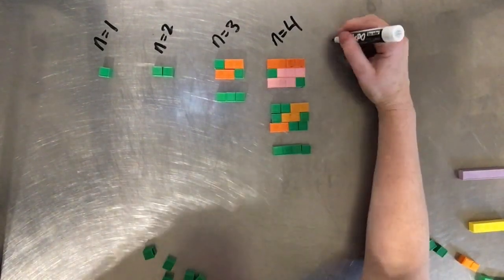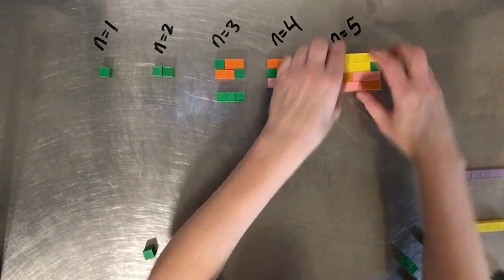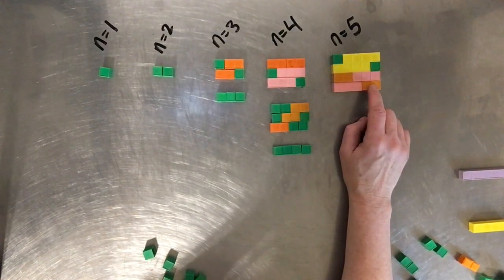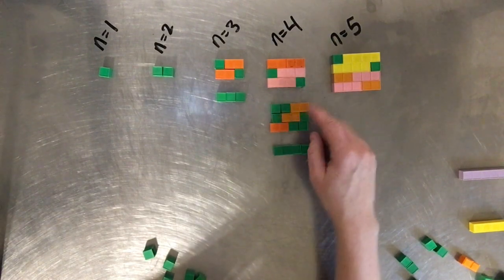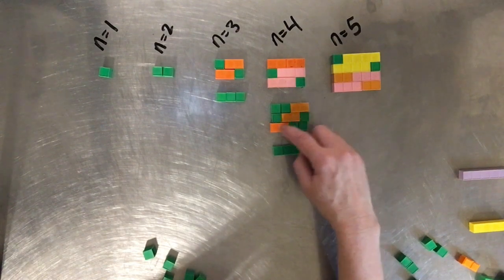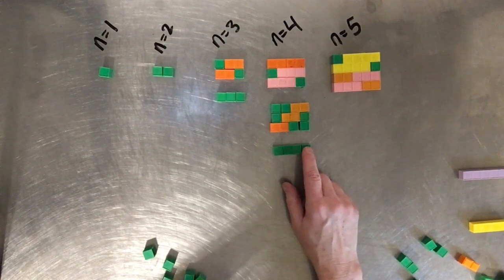Okay, and then n equals 5. Let's start off with our 2 groups. So 1 plus 4, 4 plus 1, 2 plus 3, 3 plus 2. Over here it's 2 plus 2, 1 plus 3, 3 plus 1. Down here there's 3 groups, so 1 plus 1 plus 2, 1 plus 2 plus 1, 2 plus 1 plus 1. This is 4 groups, 1 plus 1 plus 1 plus 1.